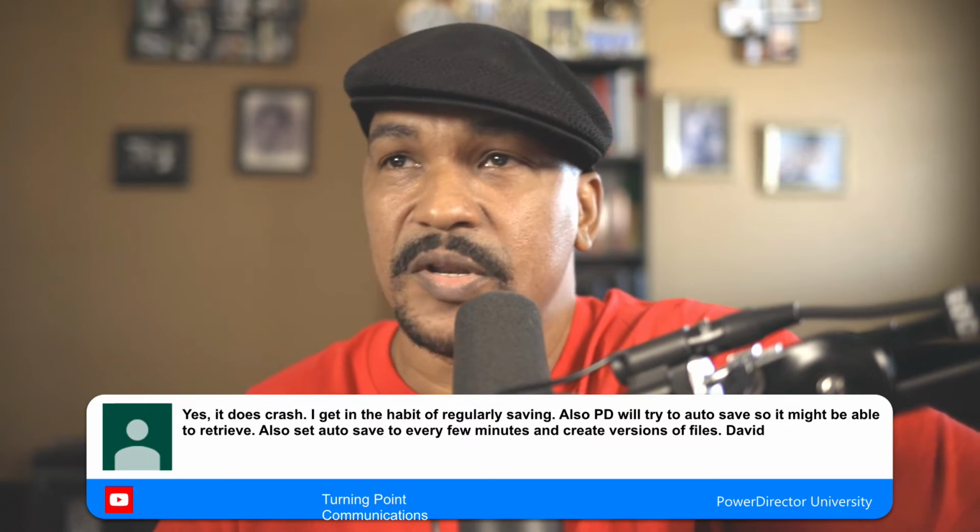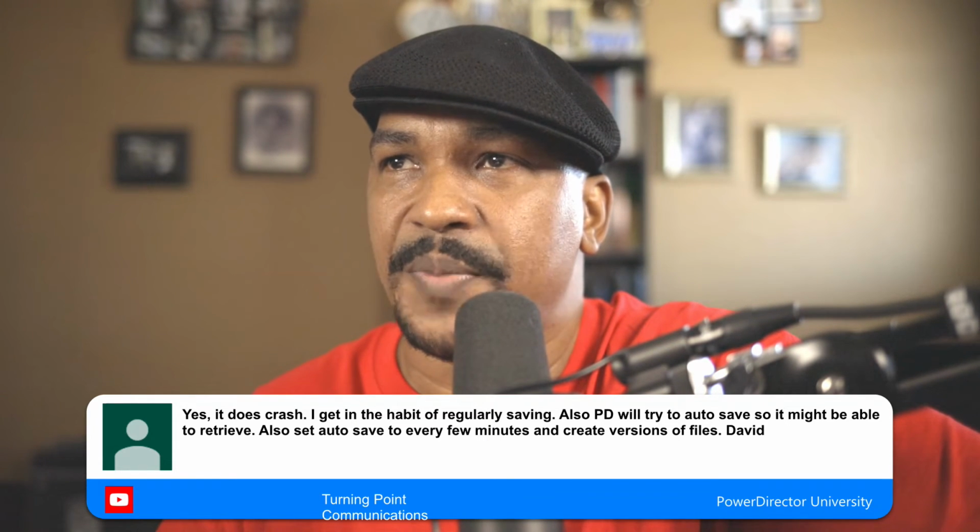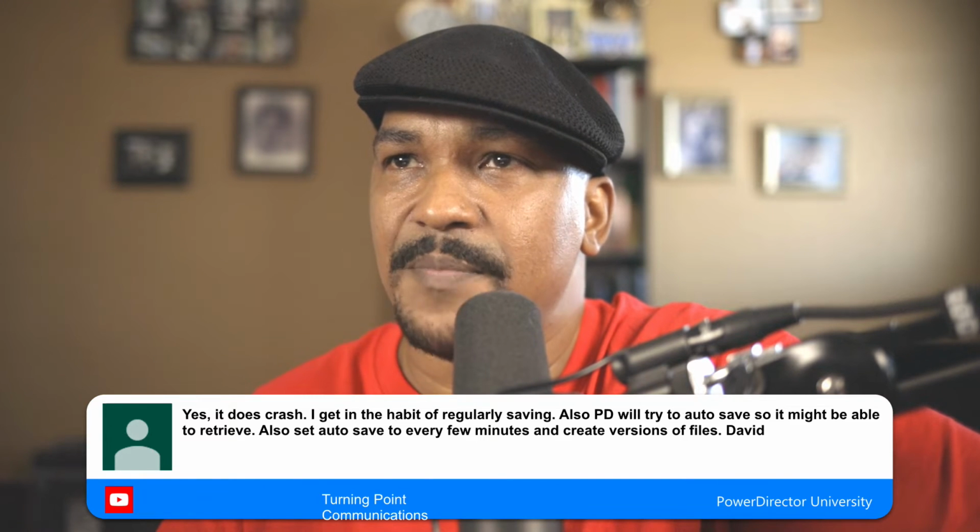So Turning Point Communication says, "Yes, it does crash. I get in the habit of regularly saving. Also, PD will try to auto-save, so it might be able to retrieve. Also, set autosave to every few minutes and create versions of files." Thanks for sharing that, David. That is cool info. Yeah, you can always change the timing for your autosaves. You can move it down, move it up, whatever's best for you. You can do that in preferences.